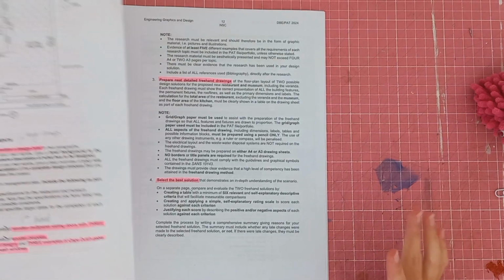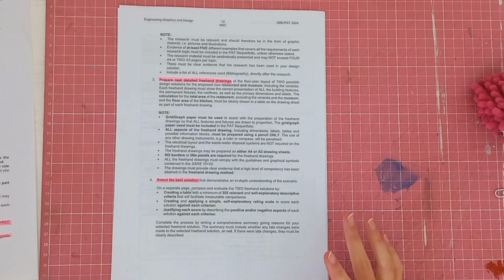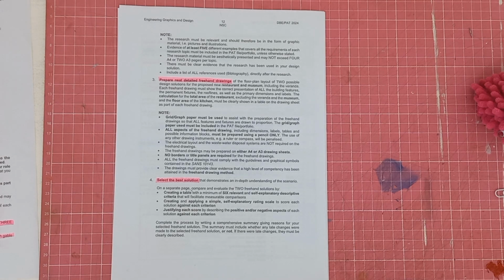Okay, and again, Google and Pinterest will help you a lot with all of that stuff over there. Then it says the research must be relevant and should therefore be in the form of graphic material. So that would be pictures and illustrations. Evidence of at least 5 different examples that covers all of the requirements of each research topic must be included in the PAT file portfolio.